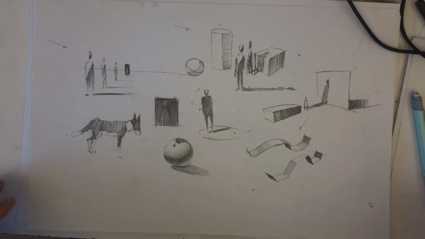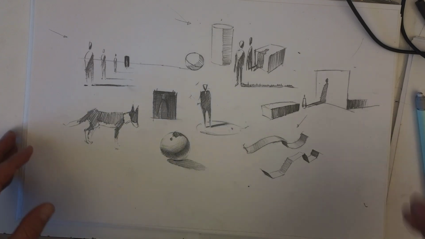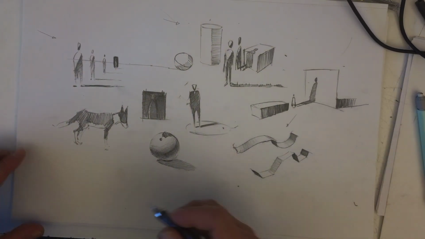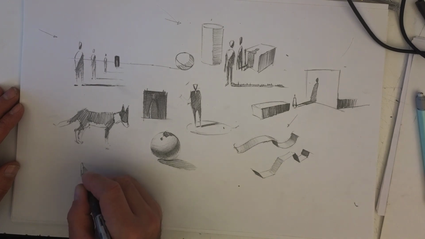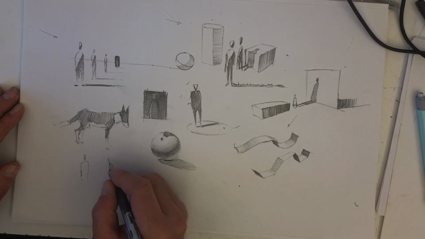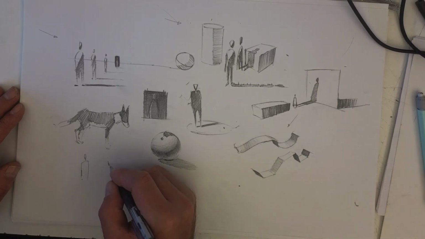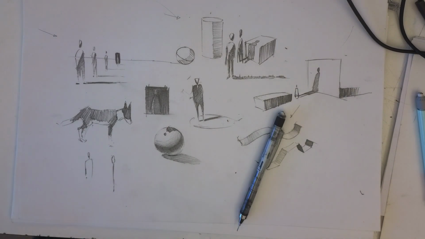Okay, I have two more things I wanted to tell you about light. One of them is this quality. Say we have a street light like this. Light has what we'll call falloff.